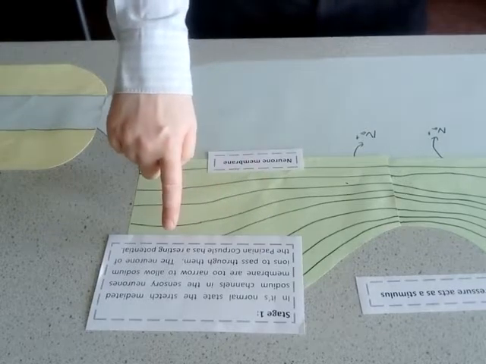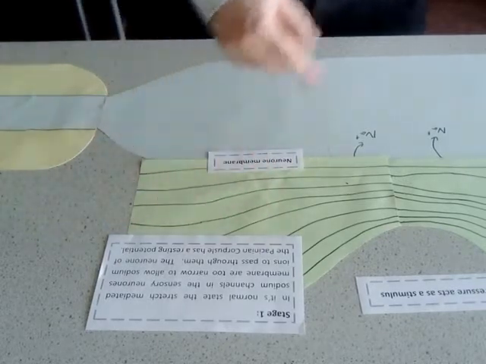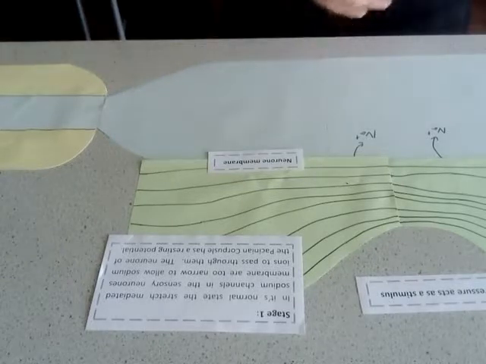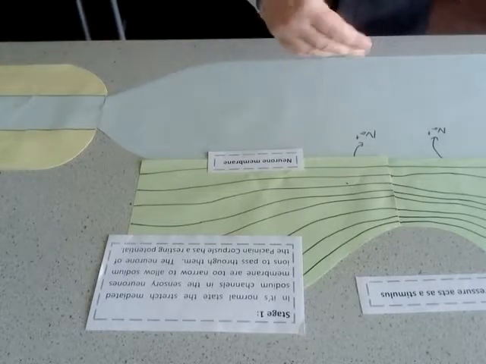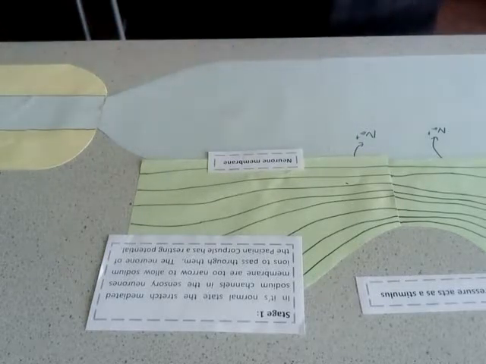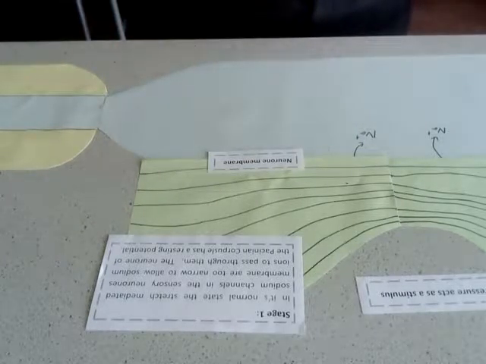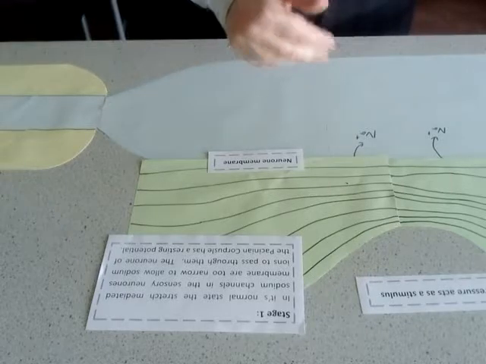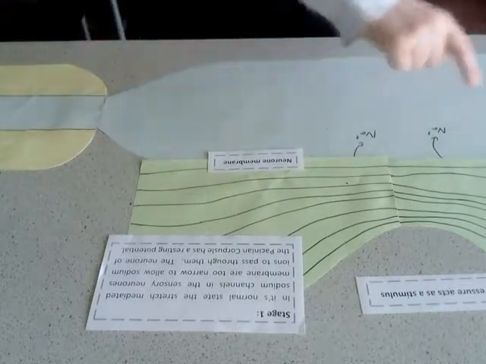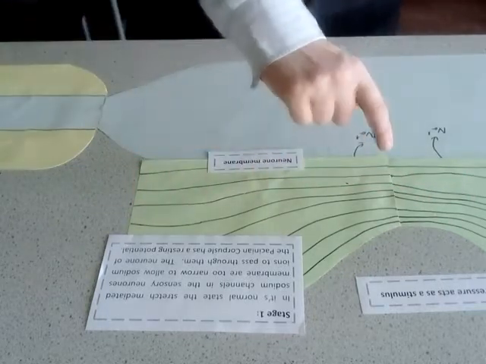So the neuron in the Pacinian corpuscle has a resting potential. If you think about it, we always talk about nerve impulses being electrical signals. They kind of are, but it's all to do with the potential difference between the inside of the neuron and the outside of the neuron.